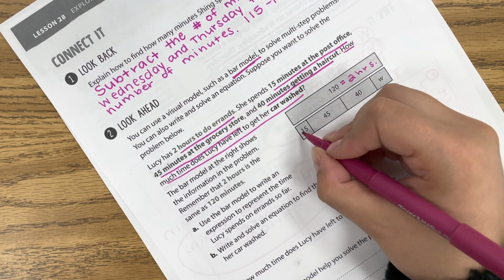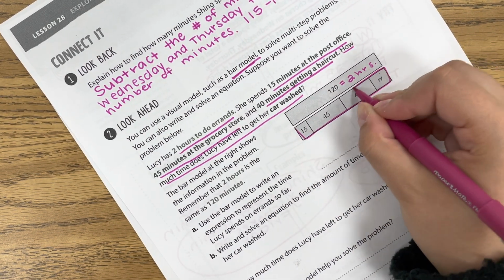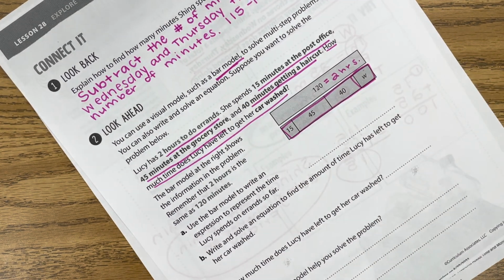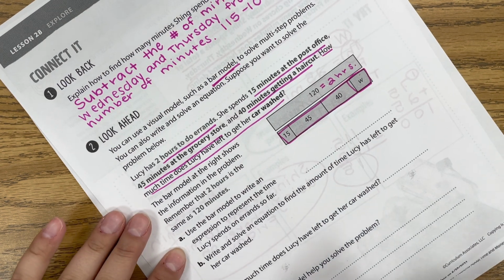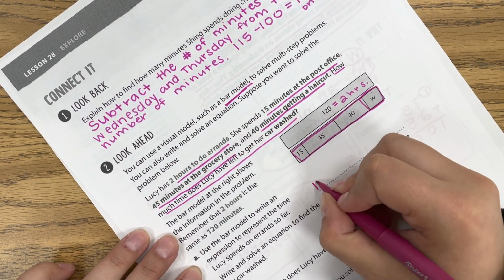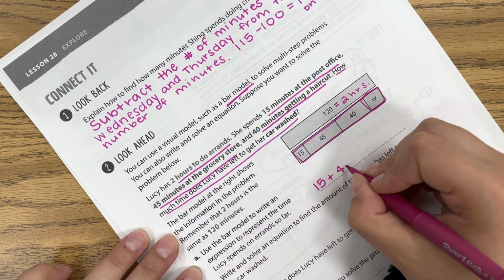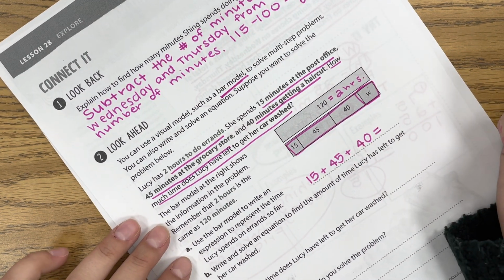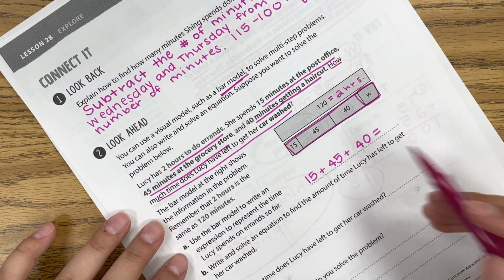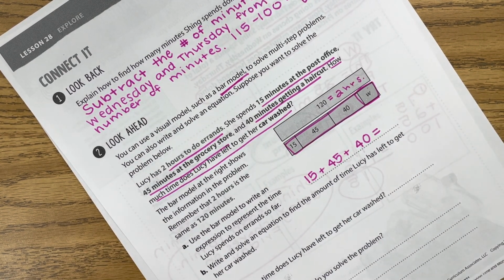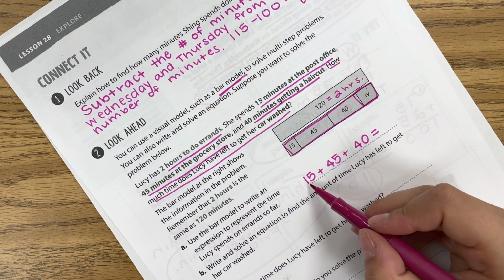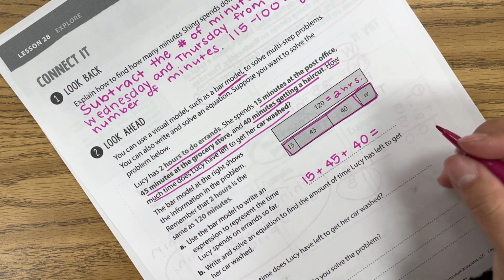And then they knew that all of these had to add up to 120 so they could find the difference to get W. So using the bar model, what expression could we come up with? We could come up with 15 plus 45 plus 40 to figure out what she's done so far, right? So we have 40 plus 45, which is 85, plus another 15. So we could technically do 85 plus 10, which is 95, plus 5 more, which is 100.